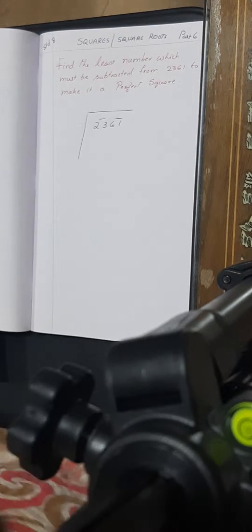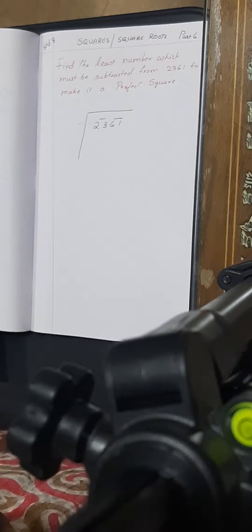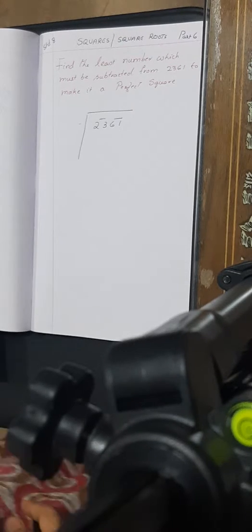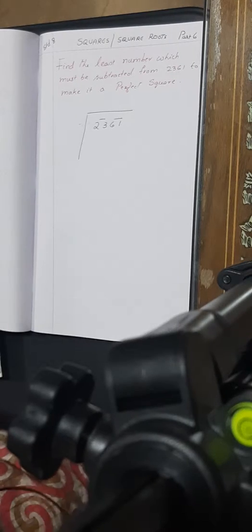The chapter squares and square roots for standard 8. This is part 6. So, we have learned to find the square roots of the numbers.